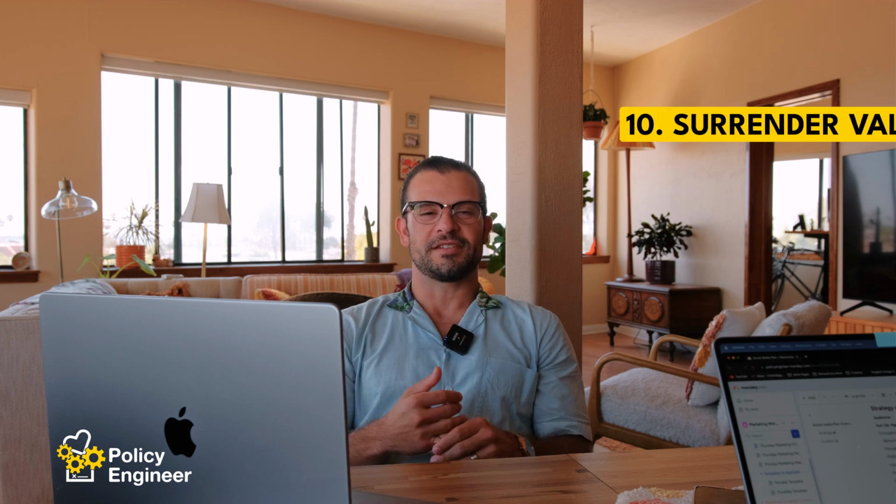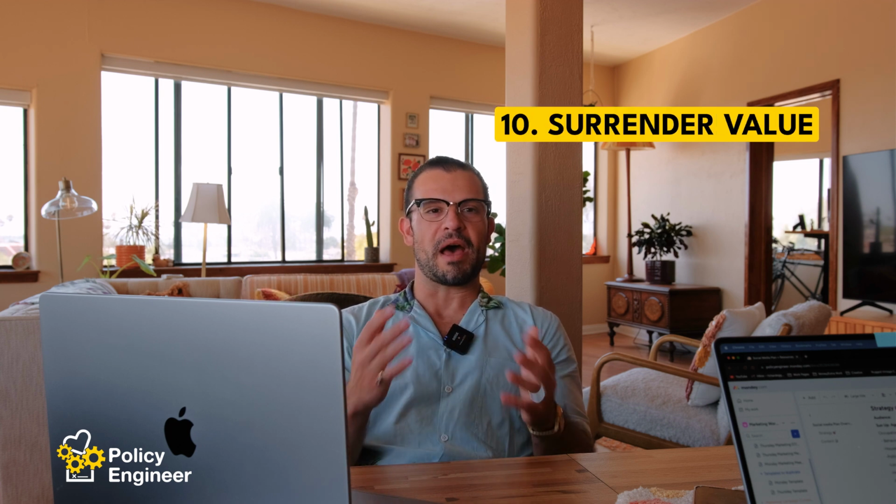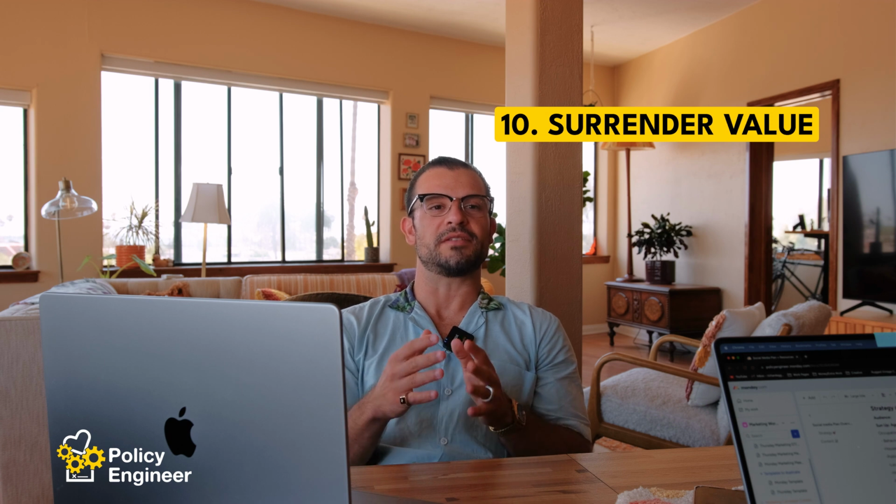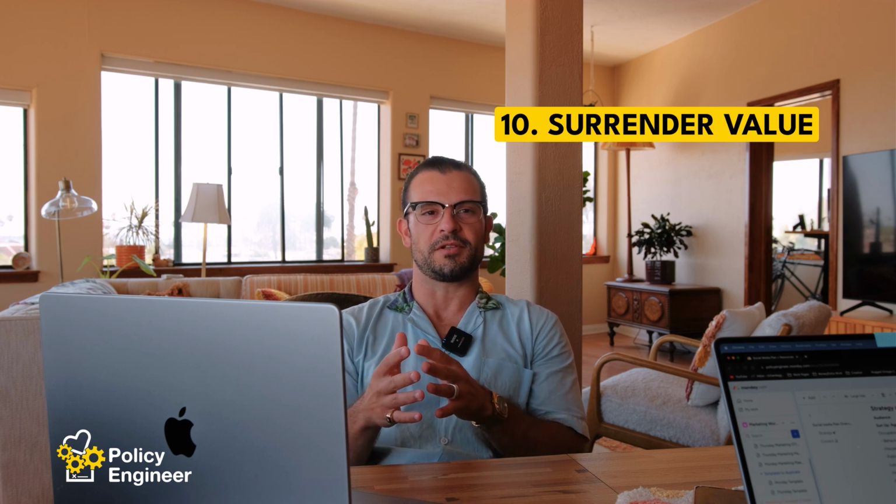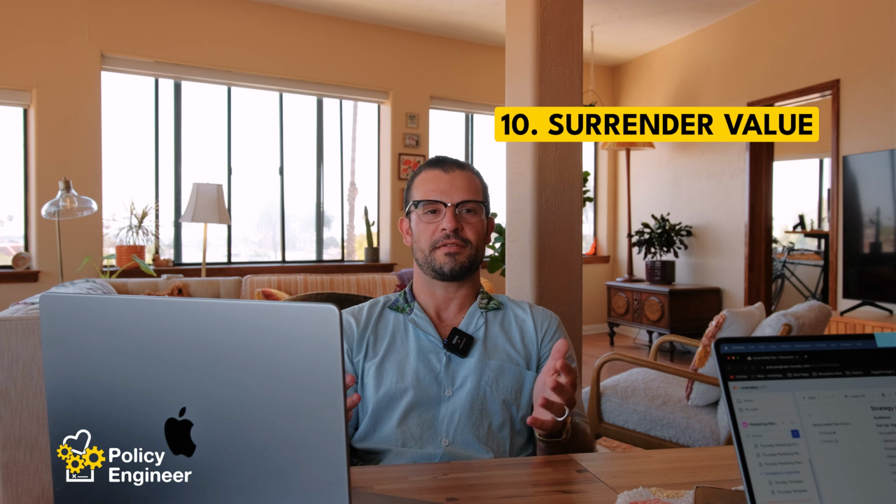Next would be riders. This is simply an additional benefit you can add onto the life insurance to use while you're alive. So long-term care is a really big one. You can get some of the death benefit forwarded to you to pay for long-term care if you needed it. There's also chronic critical illness riders that will forward a piece of the death benefit to you for that. The next is surrender value. So it's just the amount of money you're gonna receive if you cancel or terminate a permanent life insurance policy before the maturity.